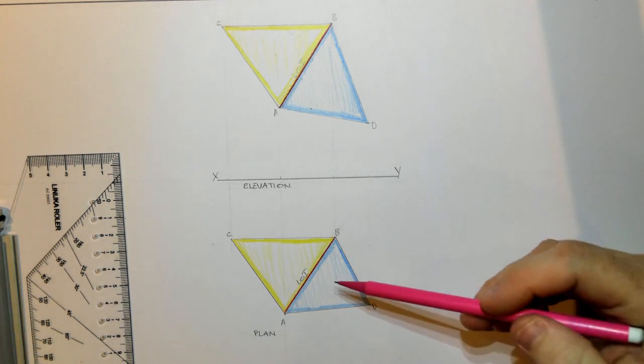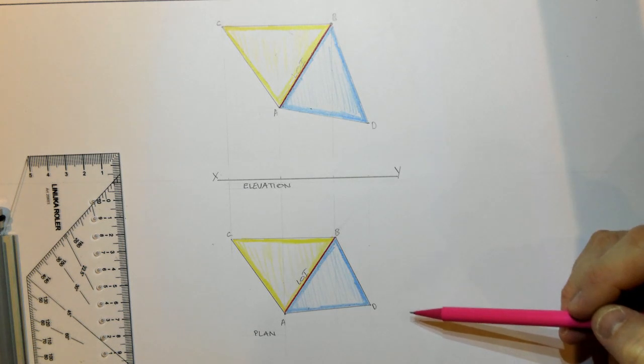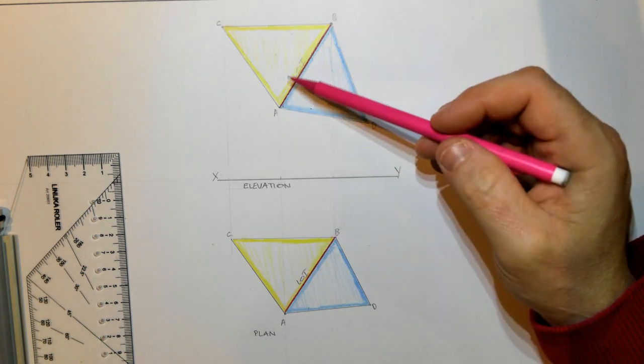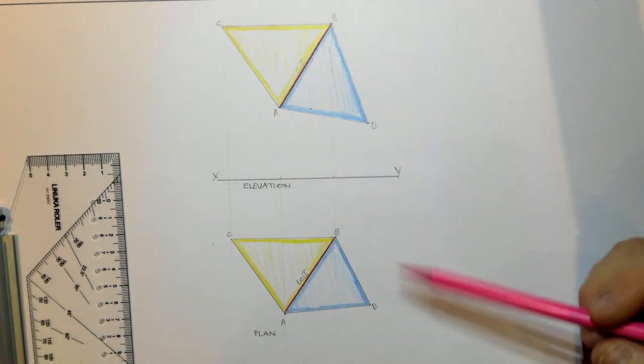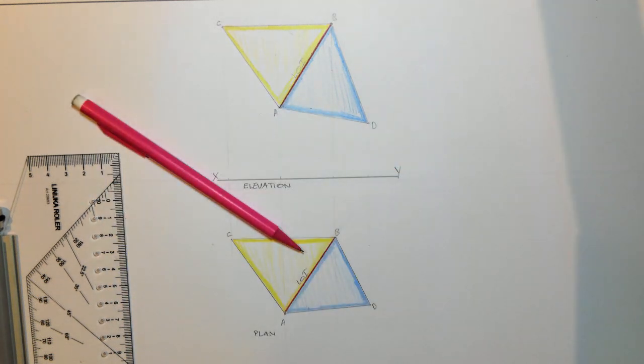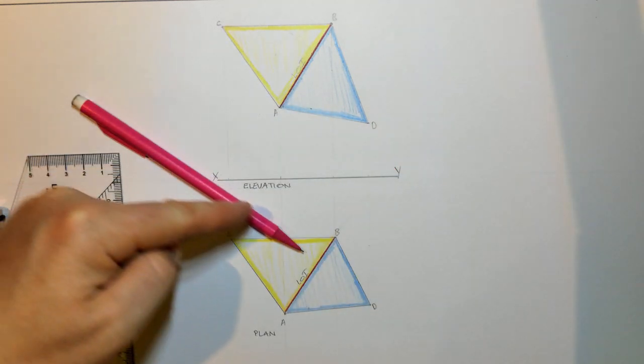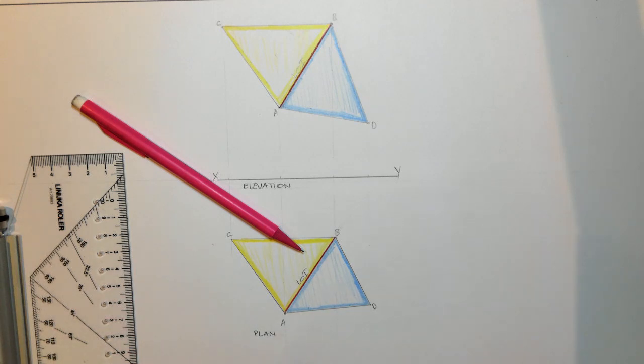So I'm going to come off my plan and make a new elevation. This is my old elevation that comes off my plan. I'm going to make a new elevation coming off my plan, looking 90 degrees to that line of intersection. So I'm looking down along the direction of that pink pencil there. I'm going to get a new elevation.